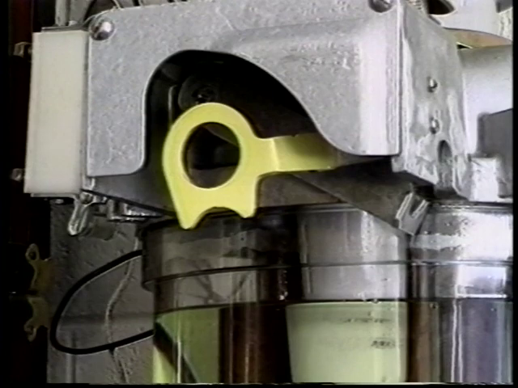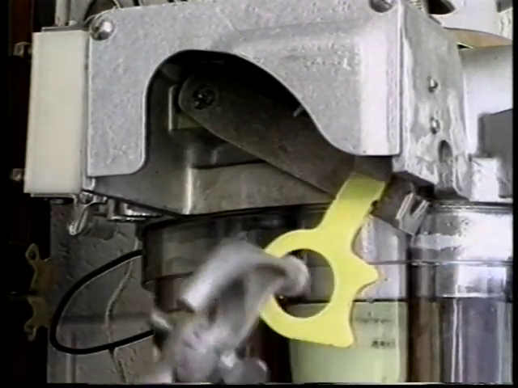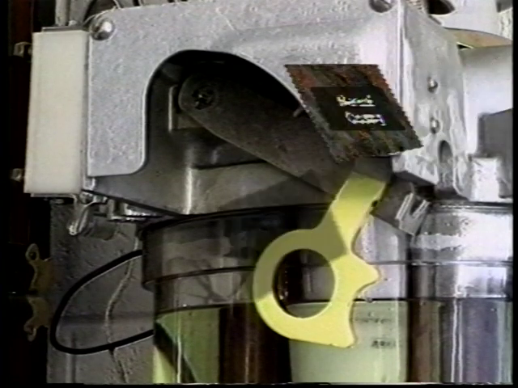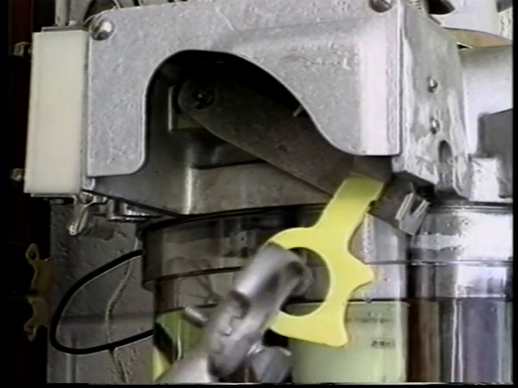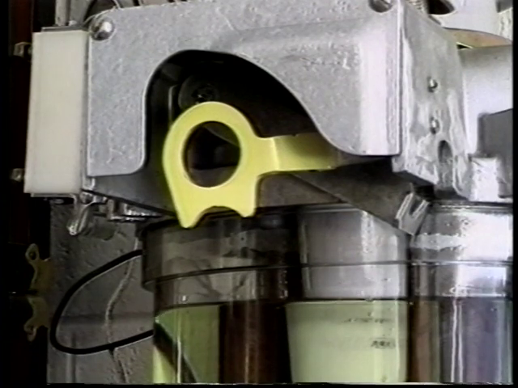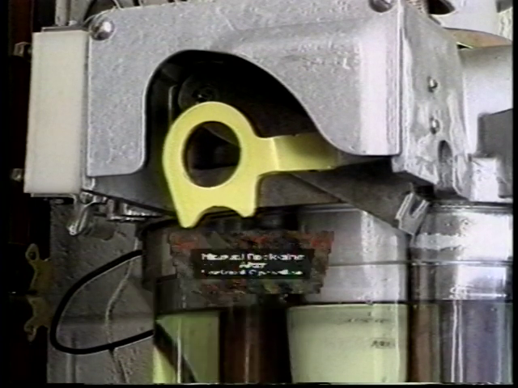Manual tripping. An automatic circuit recloser can be tripped manually by moving the manual operating handle to the trip position by means of a hot stick. Manual closing. An automatic circuit recloser can be closed manually by moving the manual operating handle to the close position by means of a hot stick.